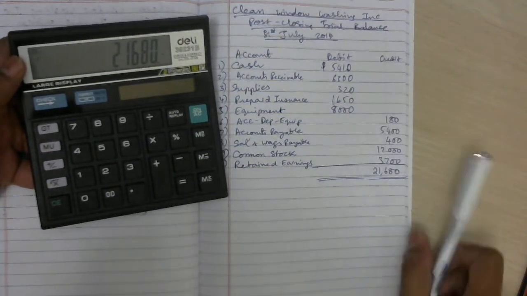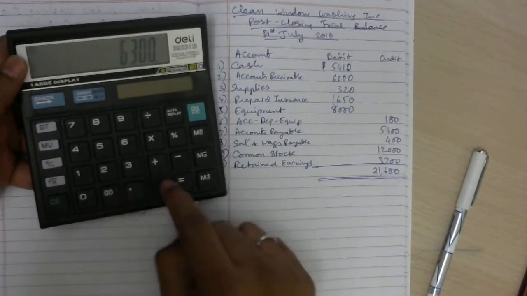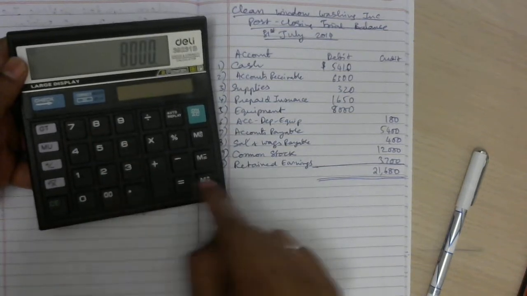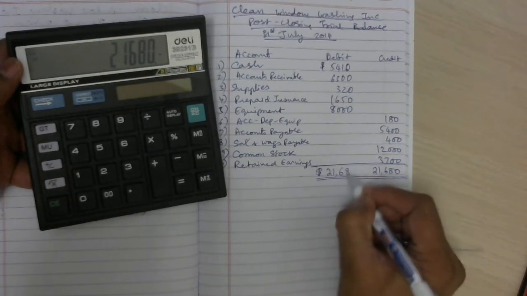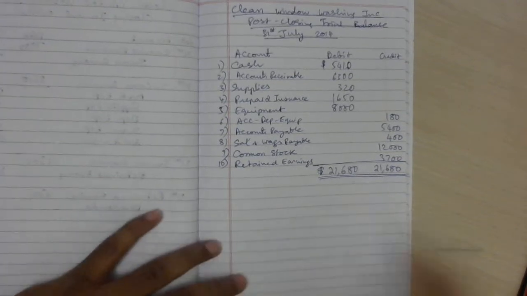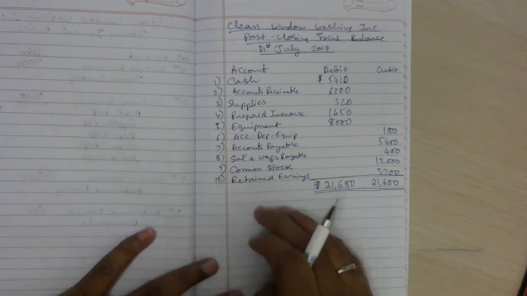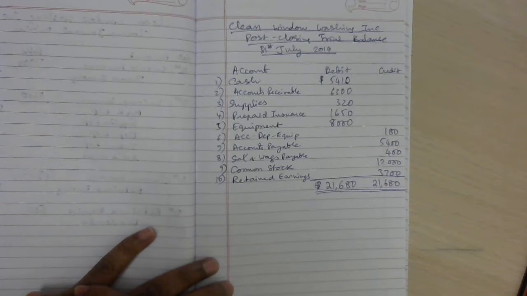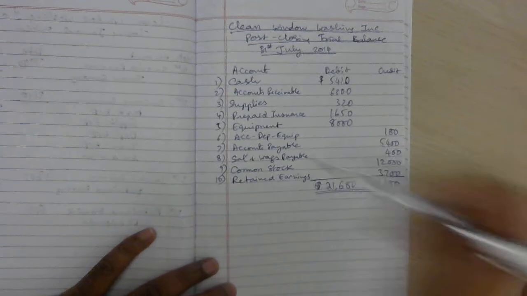Now let's do the trial balance addition on the debit side. 5410 plus 6300 plus 320 plus 1650 plus 8000. So again exactly we get 21,680 as the debit balance. So debit balance and credit balance are matching. So this is our post closing trial balance, and all other temporary accounts are gone. We have only the permanent accounts. So with this we have come to the end of the entire accounting cycle.